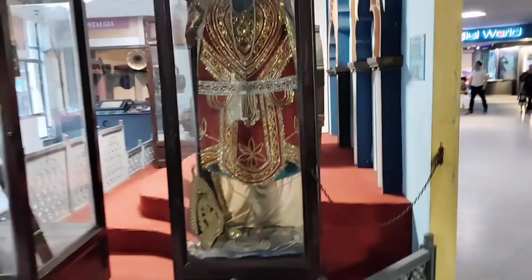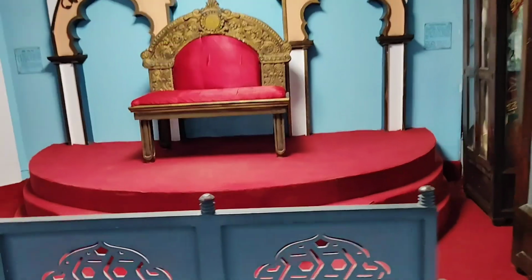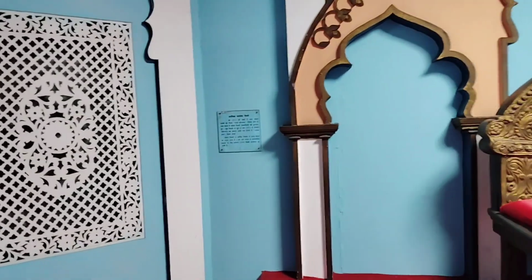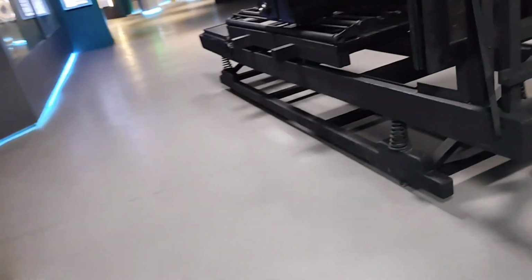And now we move towards this King's Sherwani. This is the Singhasan of kings during that time. You can have a look and enjoy the various things presented here.